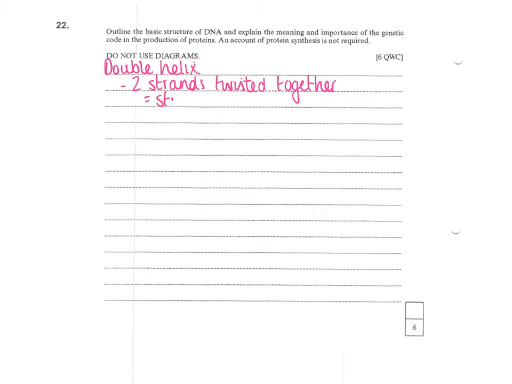The strands are made up of alternating sugar and phosphate.